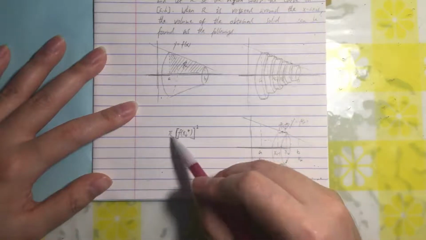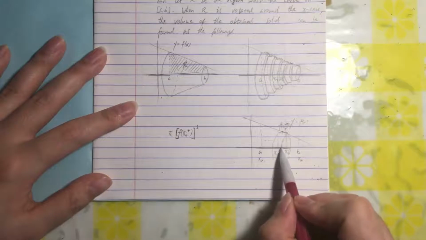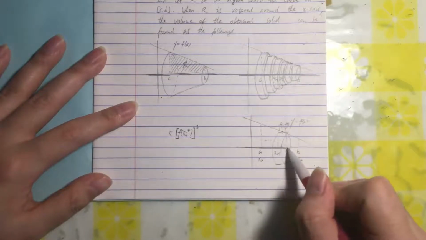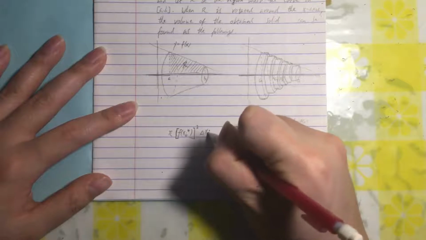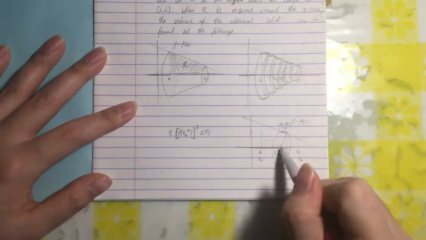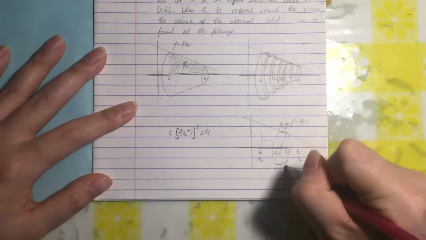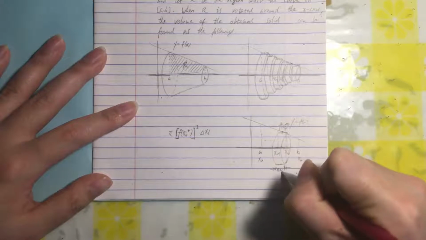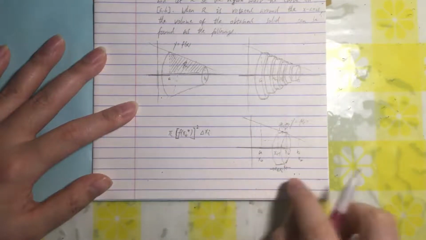That's the base area, pi r squared, times the height. The height is the width of this rectangle, and the width of this rectangle is delta s i.